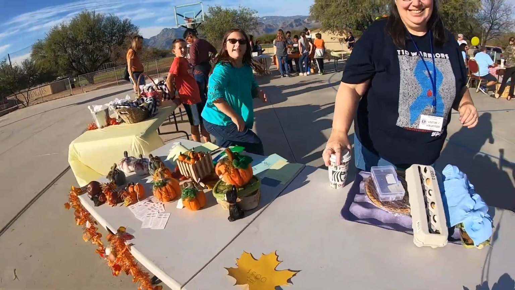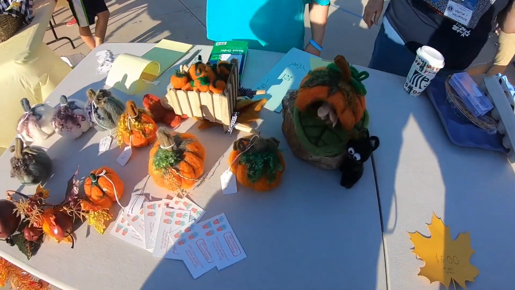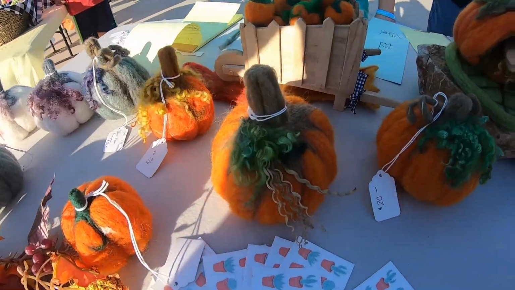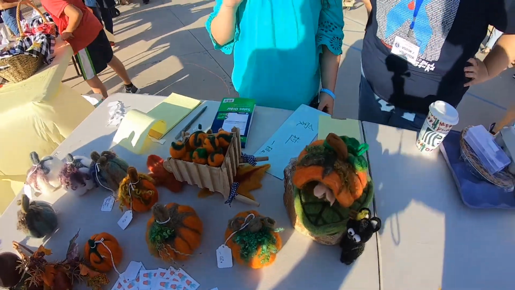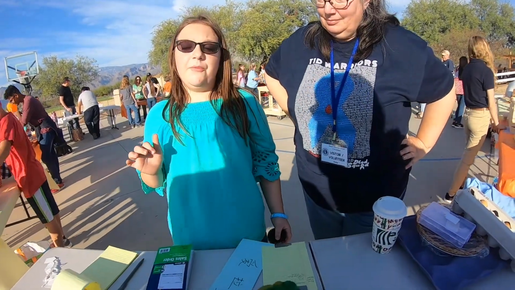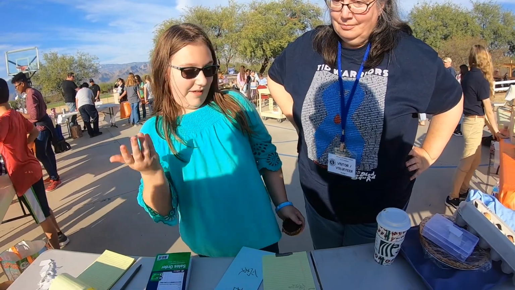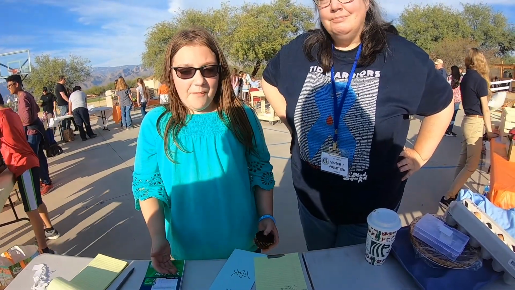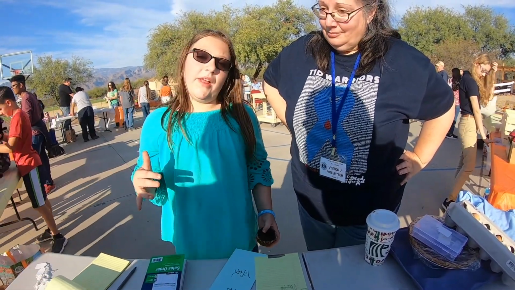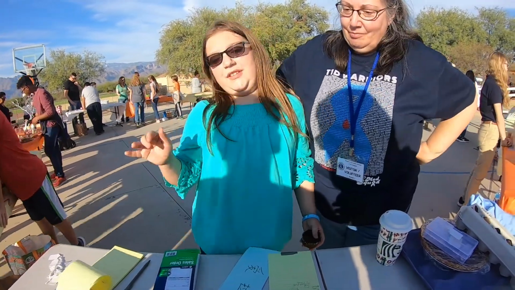Ella and Mom. Hey! Do tell us. Oh my goodness! Is this not the cutest? Tell us, how did you do this? So that's when we take a barb needle and we stab a piece of wool until it forms into whatever we want, in this case pumpkins. And then we add the colorful wool. We just stab it on too.